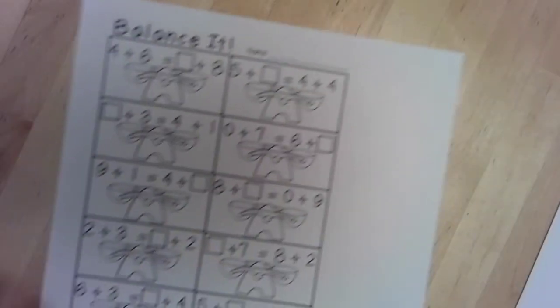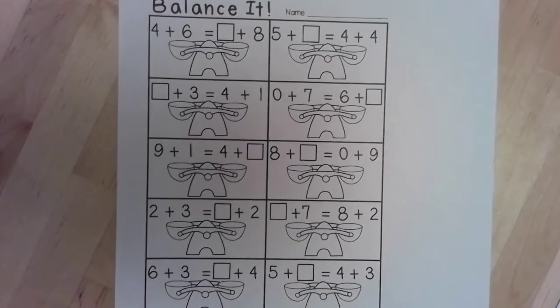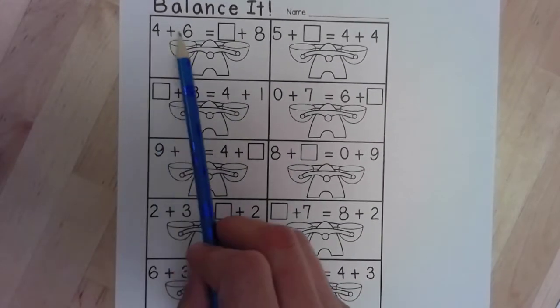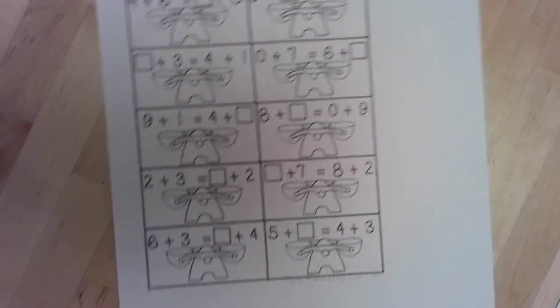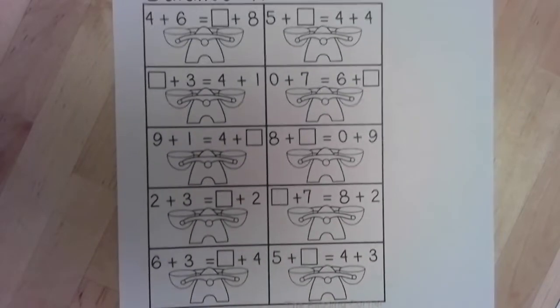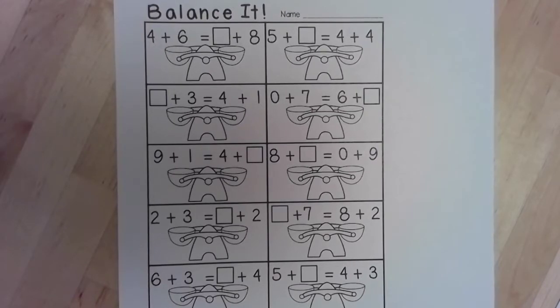Let's go ahead and look at this worksheet. I really like this one. In this case, there's always going to be 2 parts on the left and 2 parts on the right. I got this from the Reading Corner online, and I like the image of it. So this would be a great time to pause the video and just speak with your student or students about their thoughts on this.